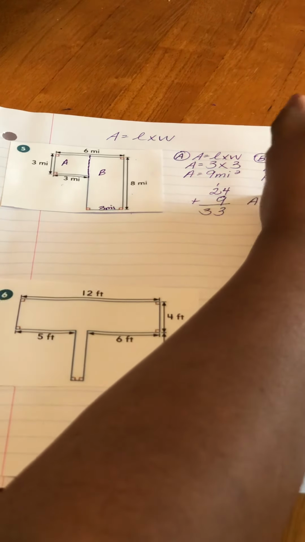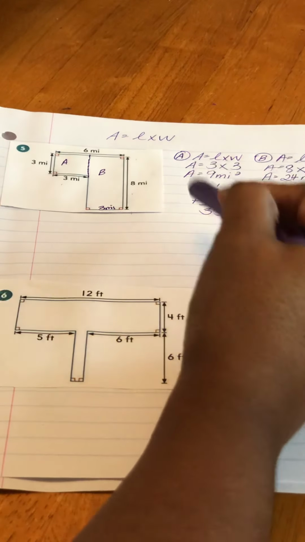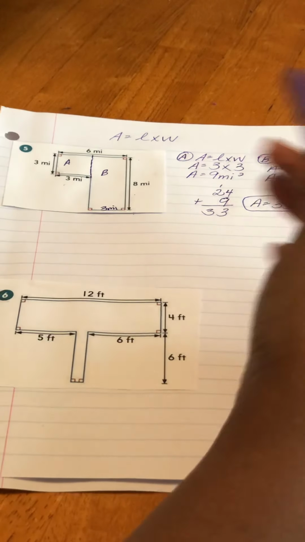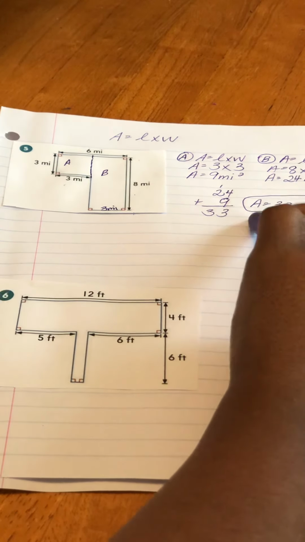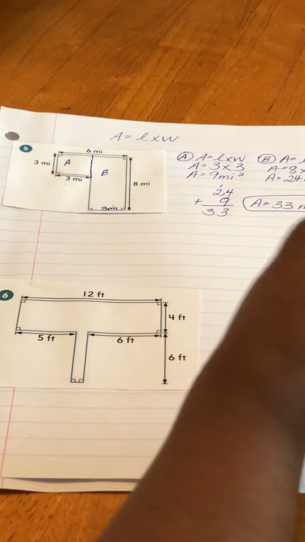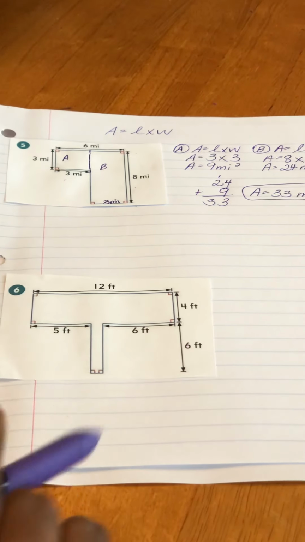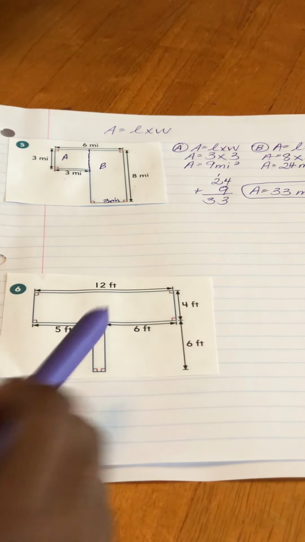And I'm going to circle it. And that's important because we've got an answer here, an answer here, an answer here. I want to know what the final answer is. And I wrote area equals 33 square miles. Okay? All right, let's take a look at this one.